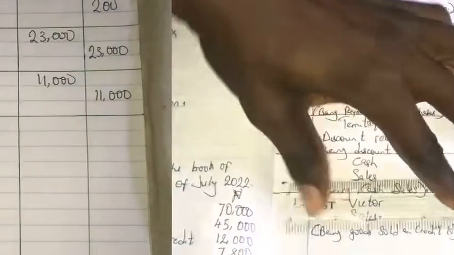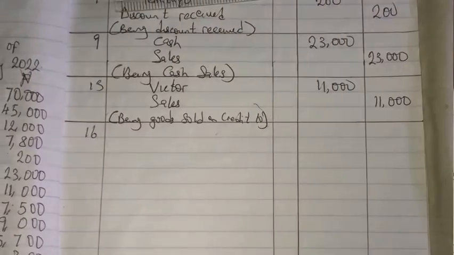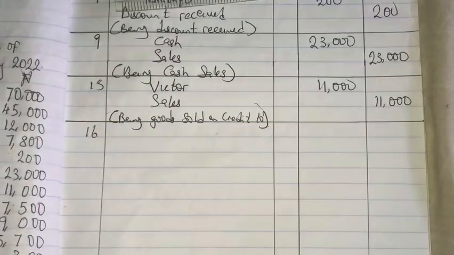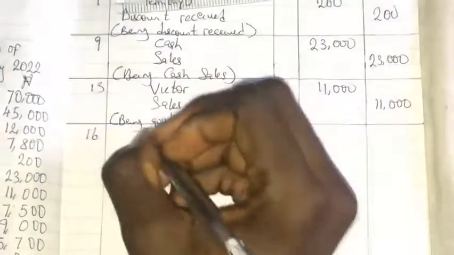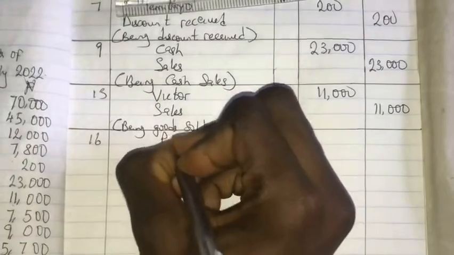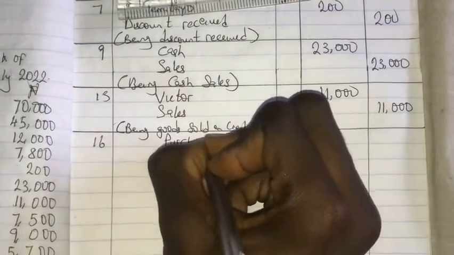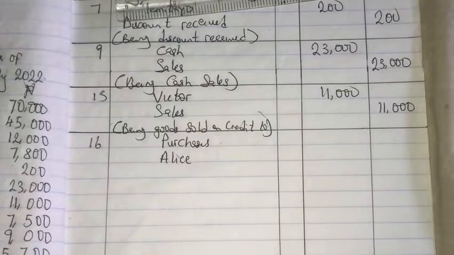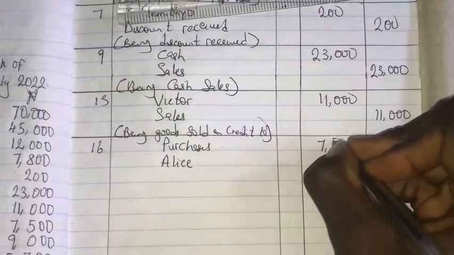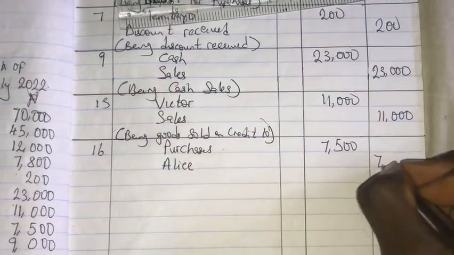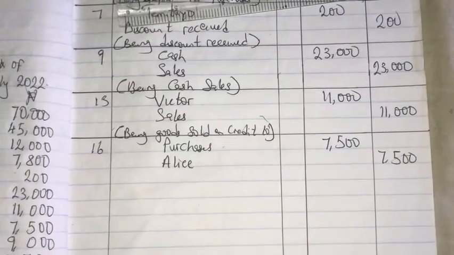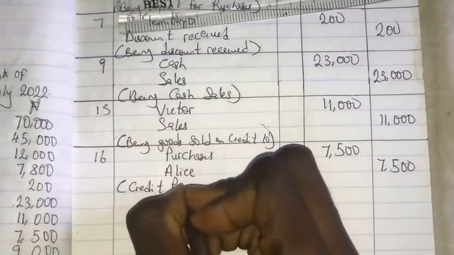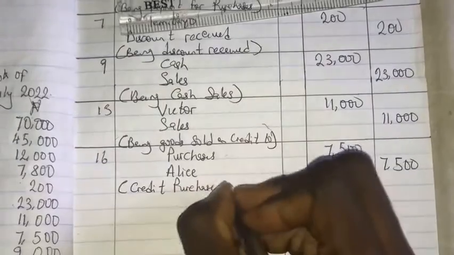Then July 16. Purchase goods from Alice on credit. So you debit your purchases account. Then you credit Alice. So Alice is a creditor. By how much? 7,500. So you can put credit purchase. Purchases from Alice.